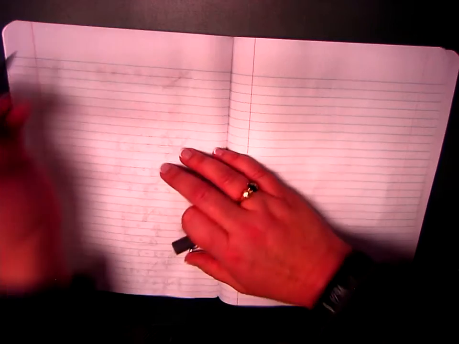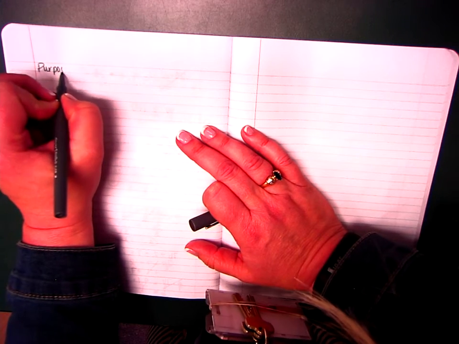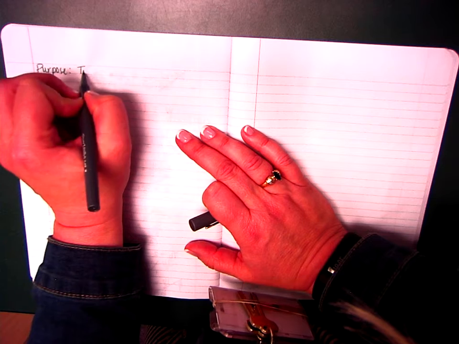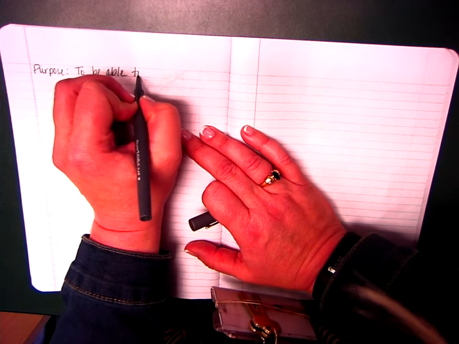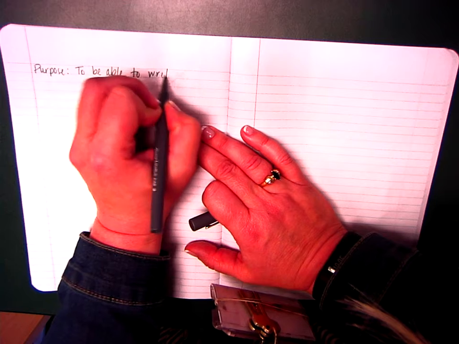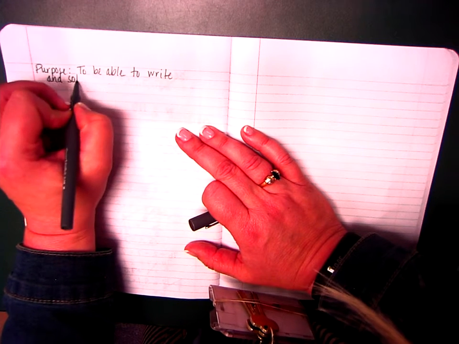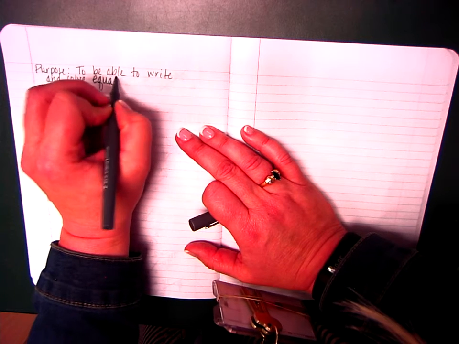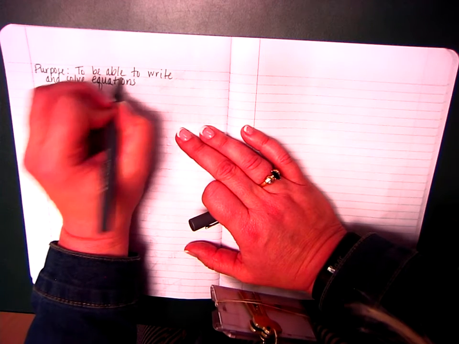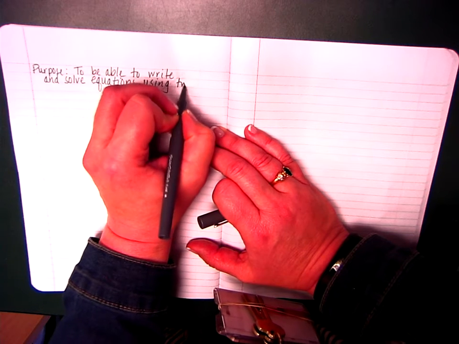Okay, so our purpose today is to be able to write and solve equations using two variables.